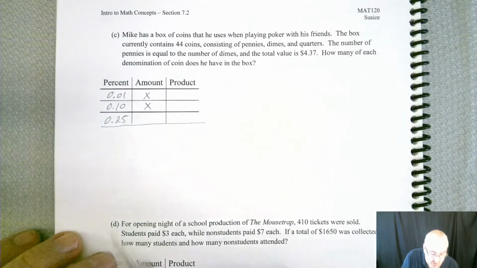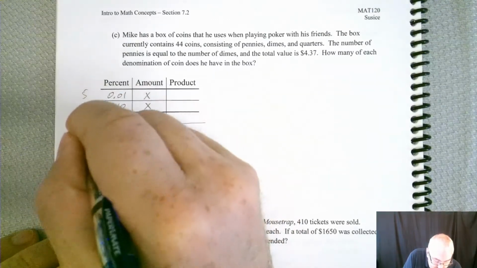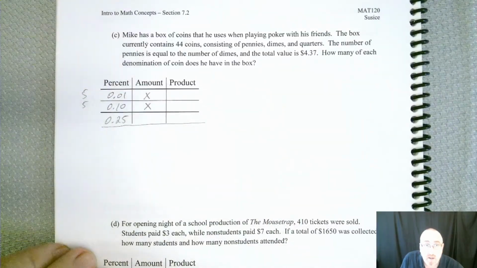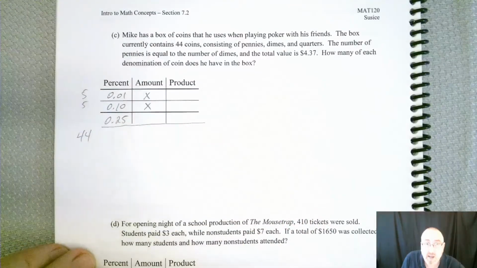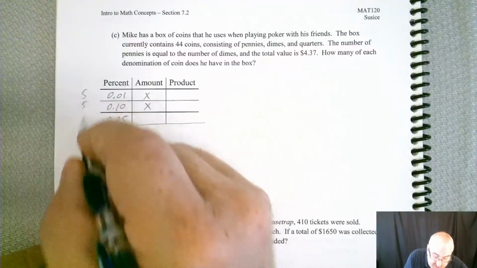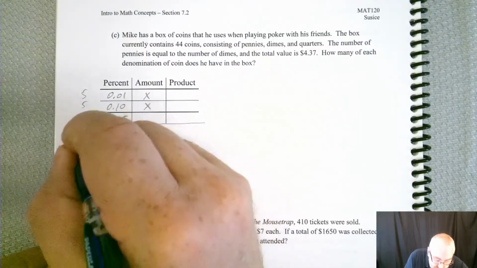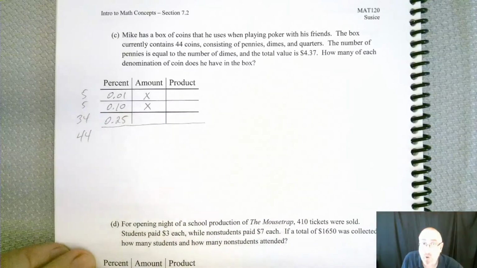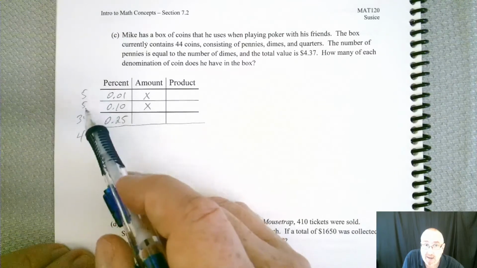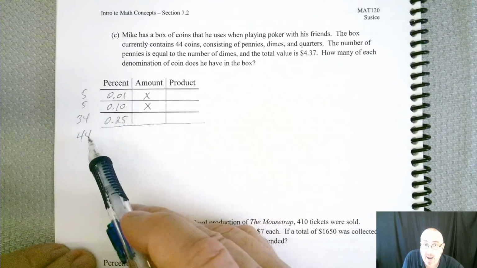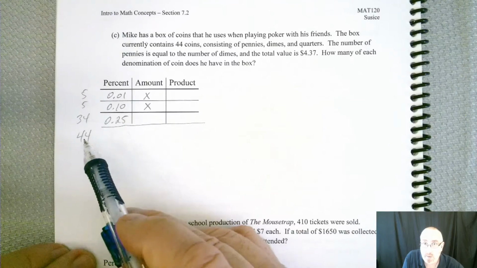So let's use our example. If I had 5 here and 5 there, how many would be left to get up to 44? Well, if I take 10 away from 44, that gives me 34. So I'd have to have 34 quarters to make this right. So no matter what I choose for my X's, I have to take them away from the total.